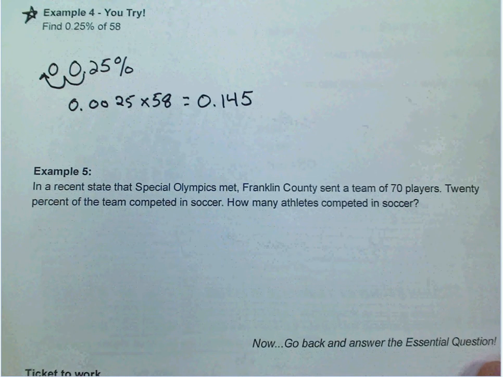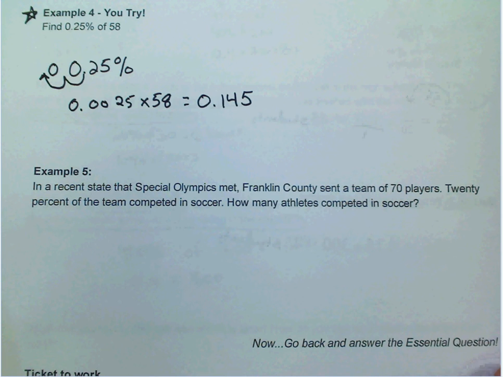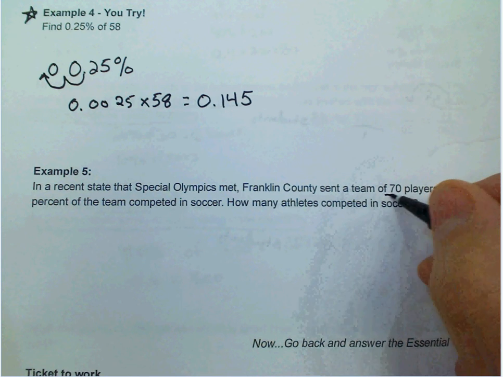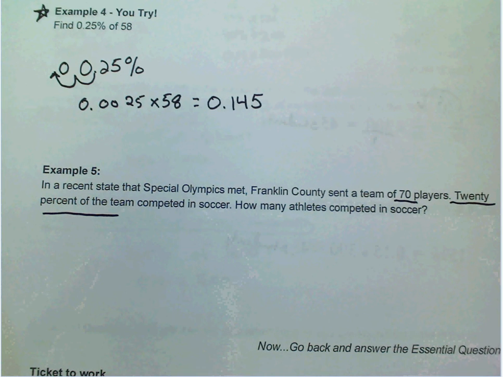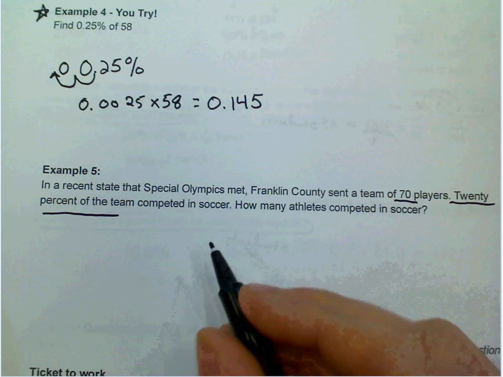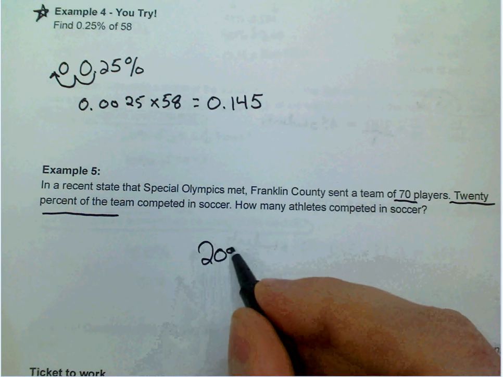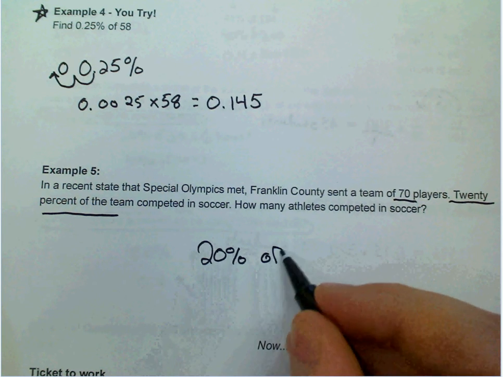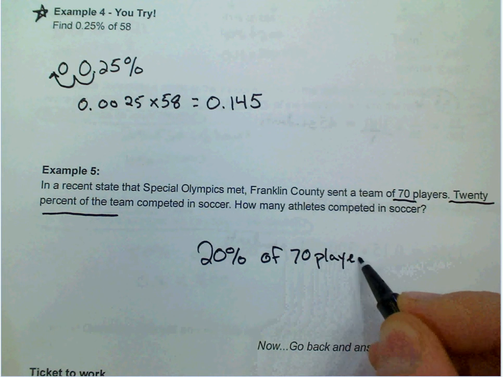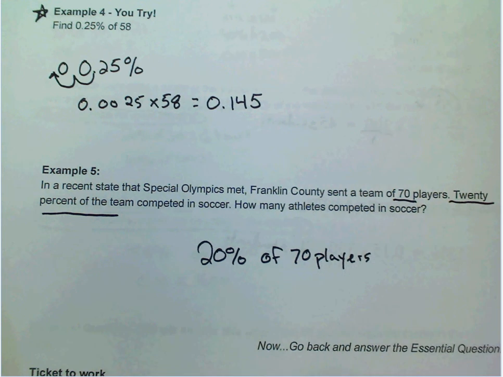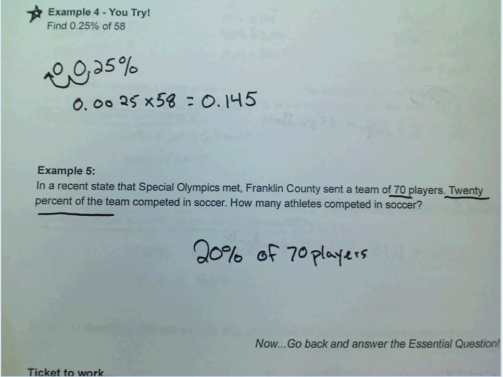In a recent state that the Special Olympics met, Franklin County sent a team of 70 players. 20% of the team competed in soccer. How many athletes competed in soccer? So if I have 20% of 70 players, this one is a little bit easier because it's a whole 20%.